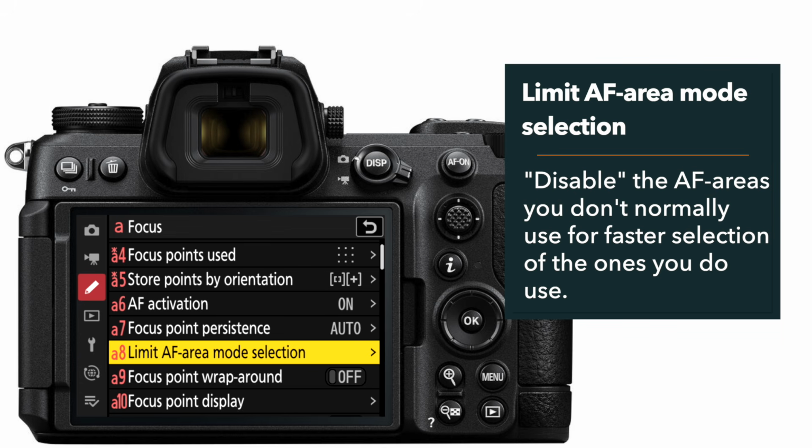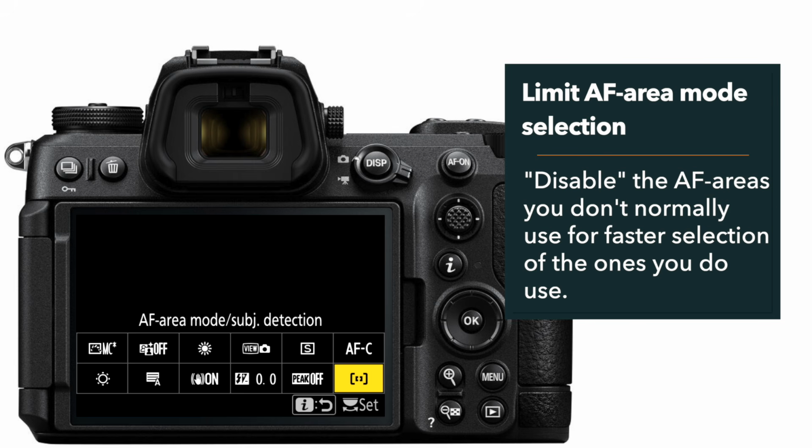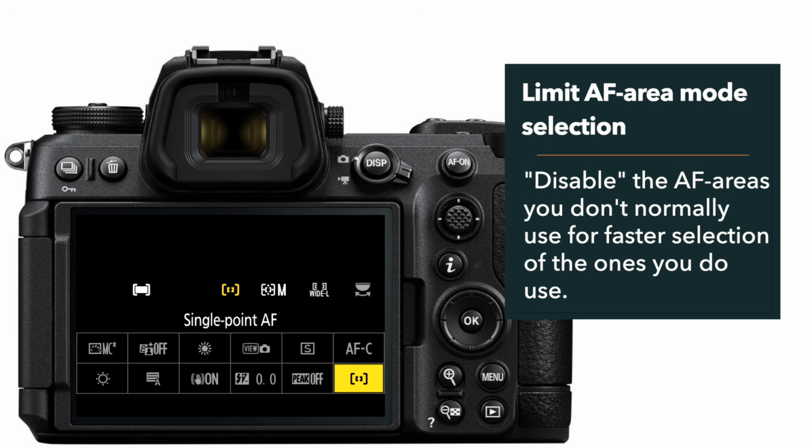The limit AF area mode selection option is a really valuable feature to take advantage of. This gives you faster selection of the autofocus area modes that you do use by disabling the ones that you don't use. So when you're selecting the autofocus area mode via a custom control or in the I menu with the command dial, it only cycles through the modes that you have enabled.